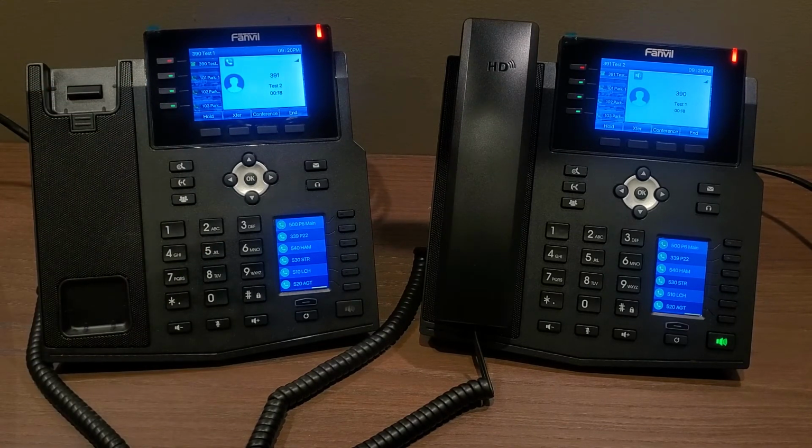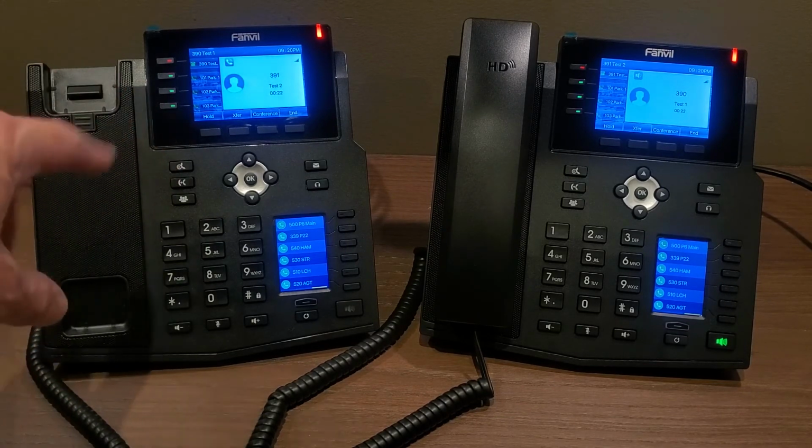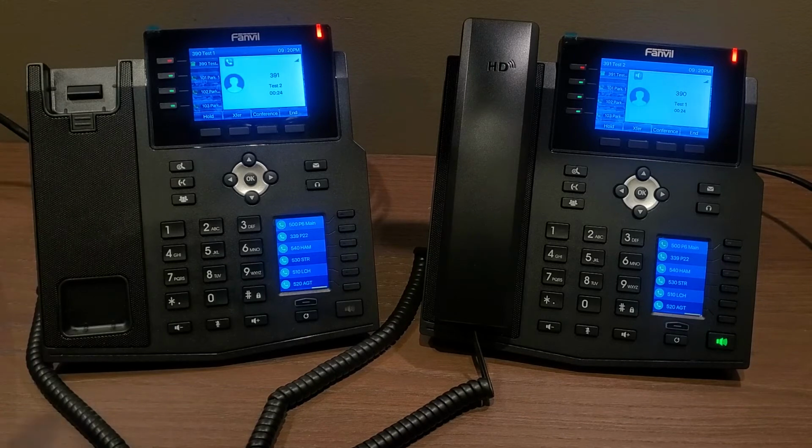Now, when you place somebody on hold, that call can only be retrieved from the phone that put it on hold. You can't then go to another phone and take that call off hold, which is a useful feature if you've answered on one phone and you need to go to another area or department and retrieve that call, or perhaps you're going to put somebody on hold and then call a colleague to say that you've got somebody on hold that you need to speak to.